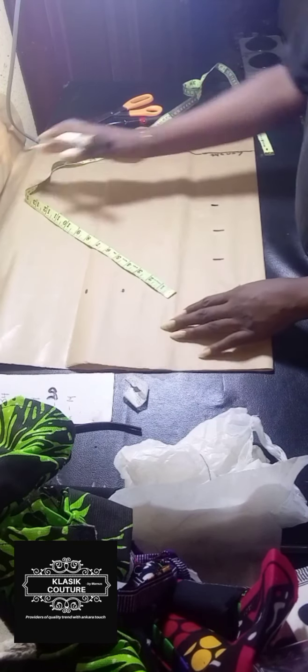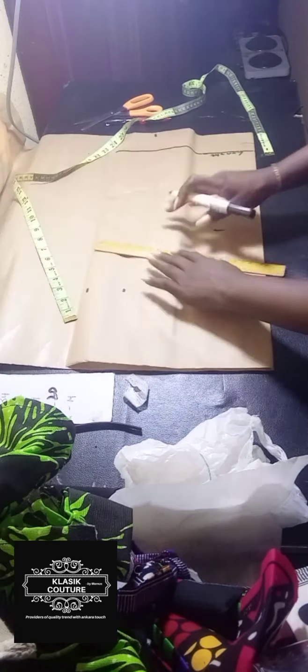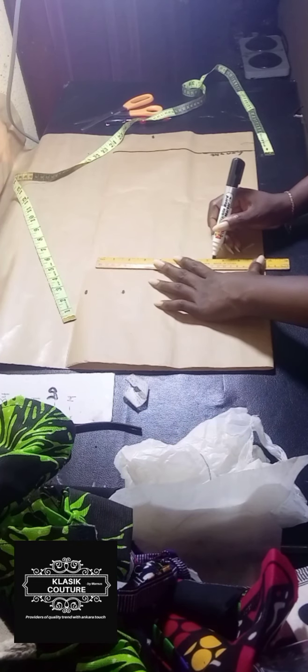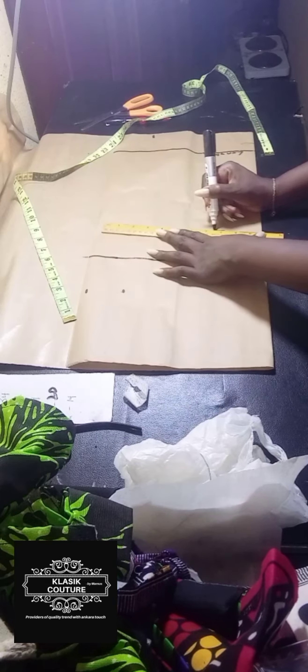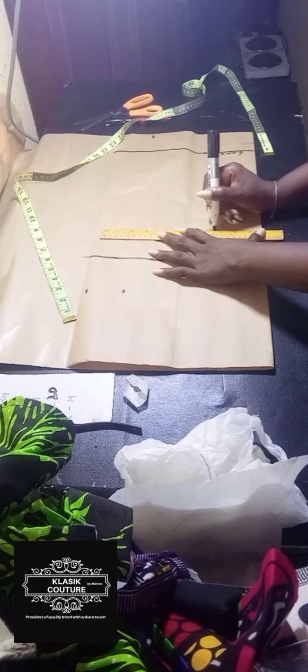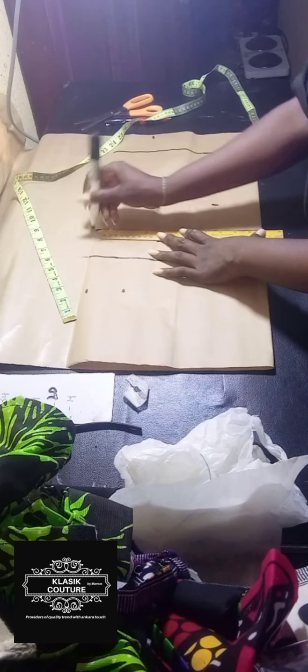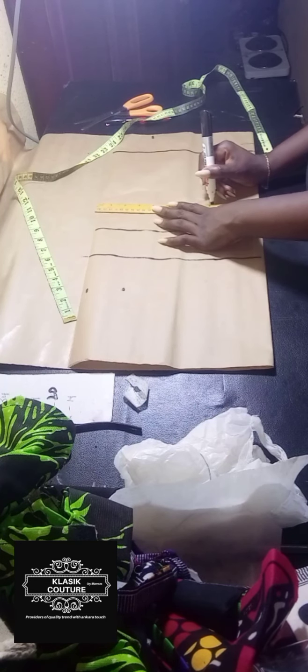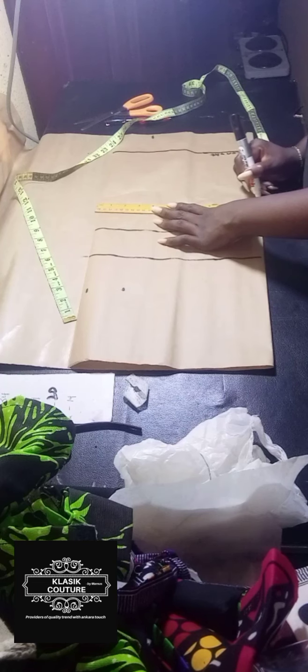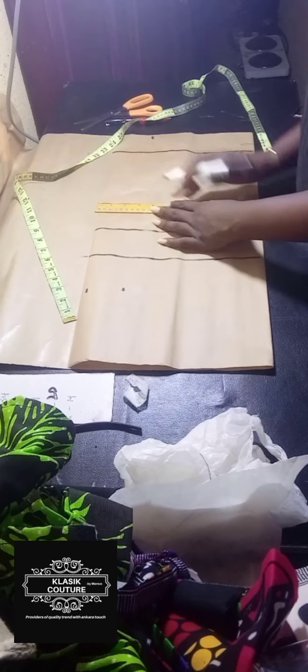So the next thing you do now is to mark down like this, so you can know the difference between each line. So when you're putting your measurements, you will know where to draft your measurements on. I hope you understand. If you don't understand, kindly ask questions.